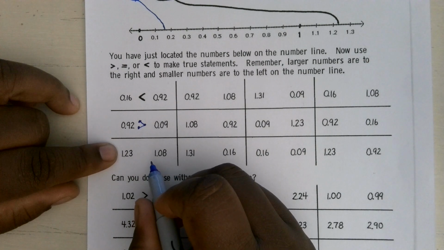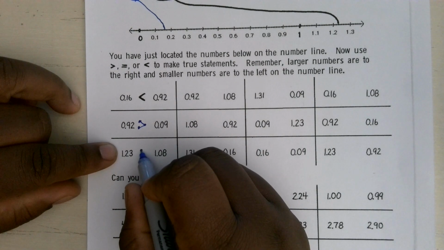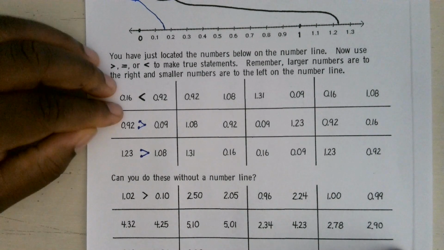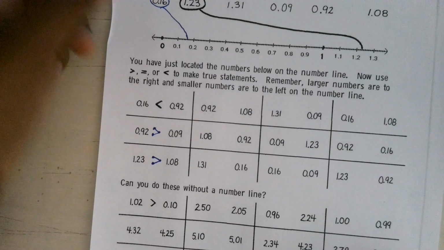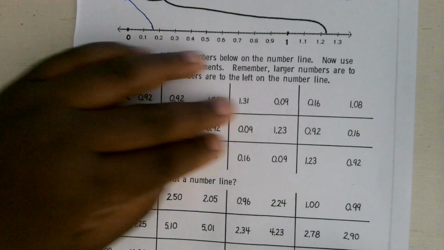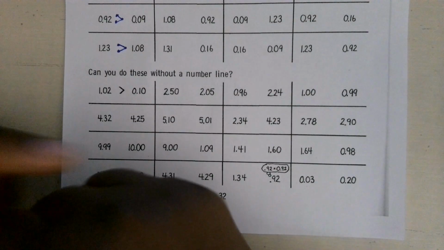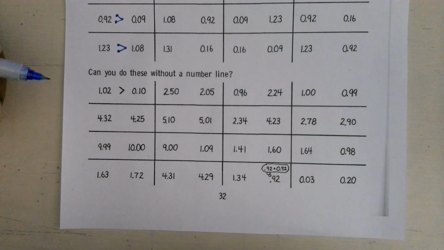1 and 23 hundredths is greater than 1 and 8 hundredths. So this is just comparing. All of the numbers in this chart are on the number line here. The next section, you want to know, can you do these without a number line? And the answer is yes, you can.